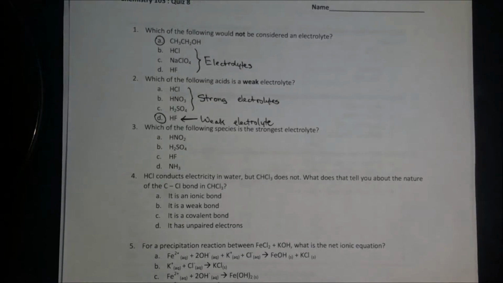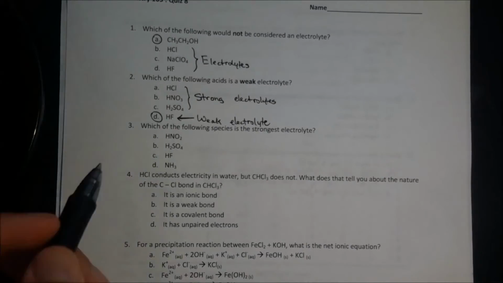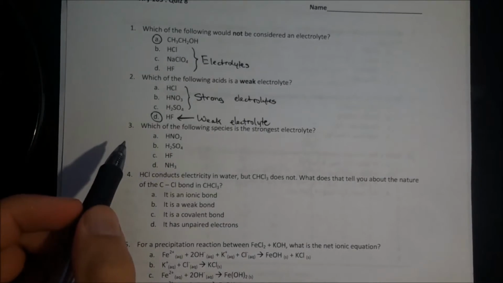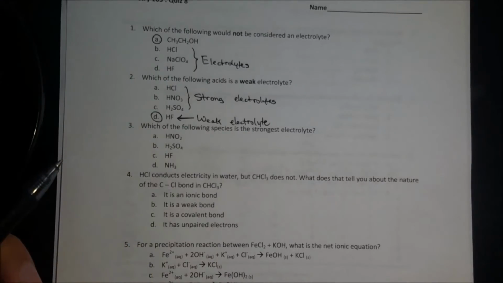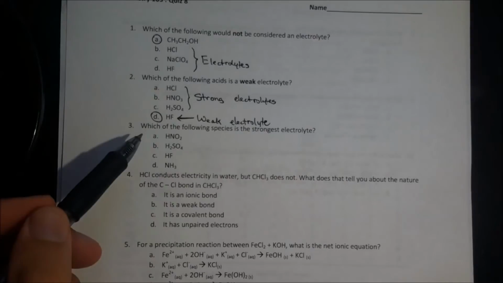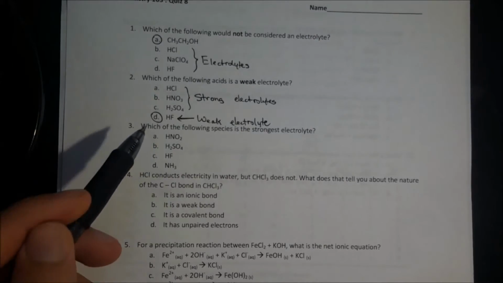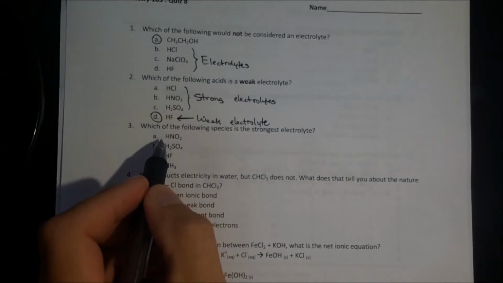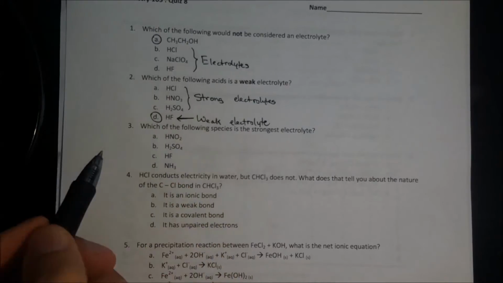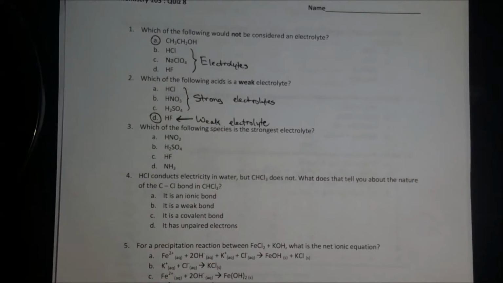Moving right along to number 3. Which of the following species is the strongest electrolyte? So this is an example of where we can look and see which of these is going to be the strong acid or the strong base. HNO2 is not on our strong acids table, so that's not going to be the strong electrolyte.